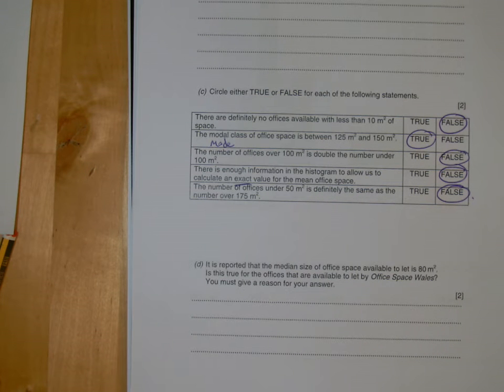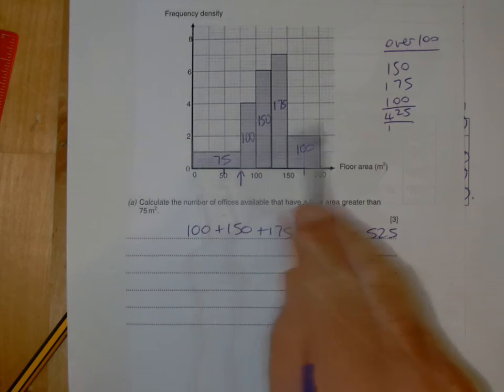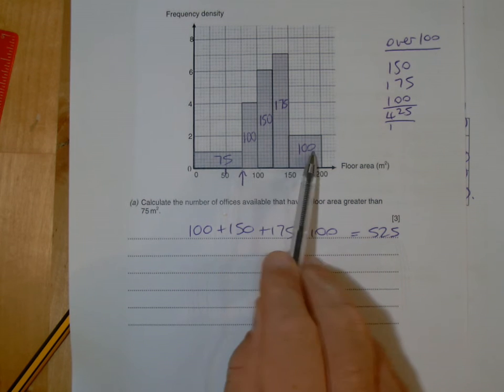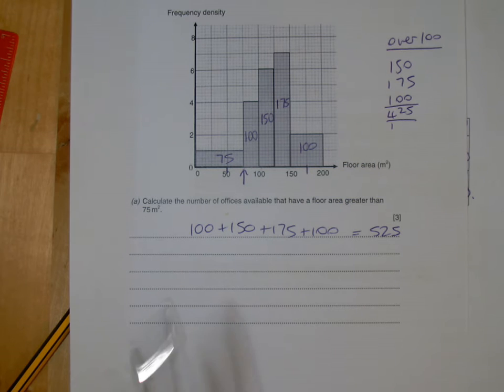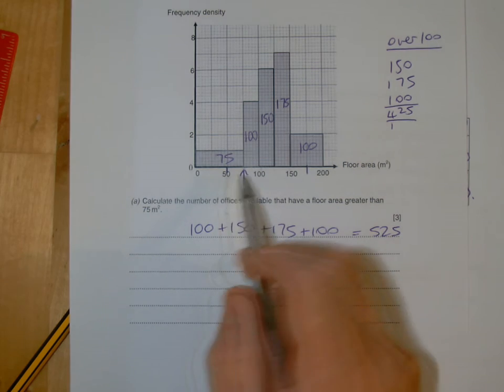Part D, it says it's reported that the median size of the office space available to let is 80 metres squared. Is this true for the offices that are available to let? So the median, well, in total, we had 525 there for all of these, plus the 75, that's 600 offices. So if you've got 600 offices, the median will be the 300th office. Now let's look at where the 300th office is.